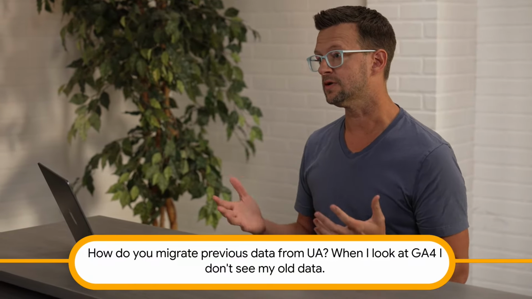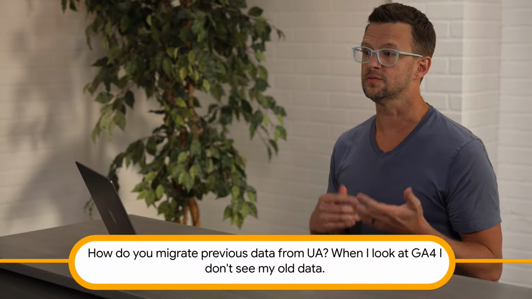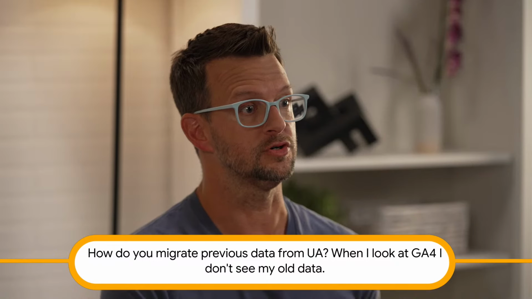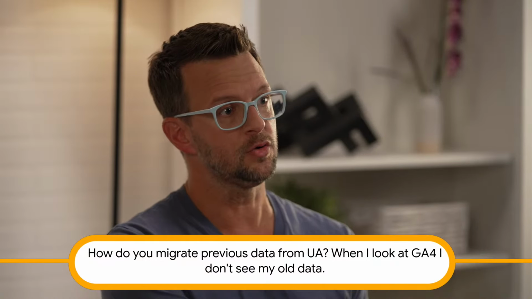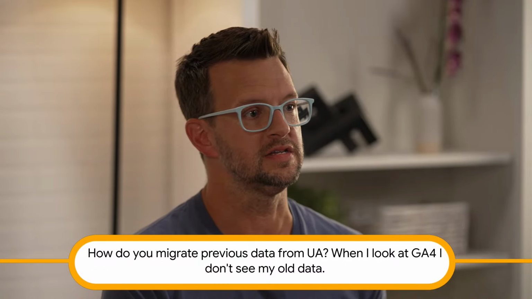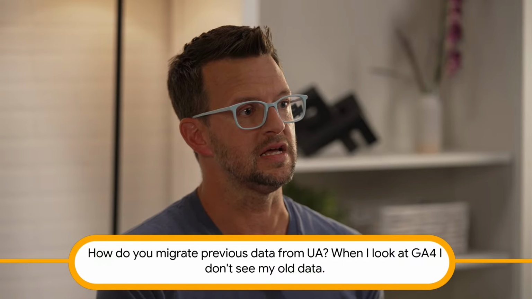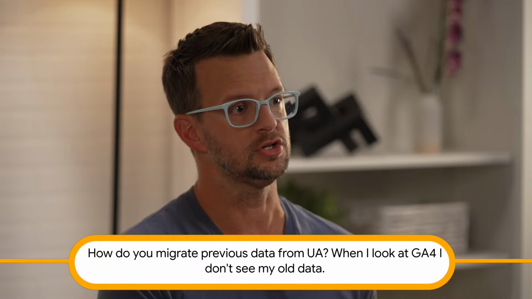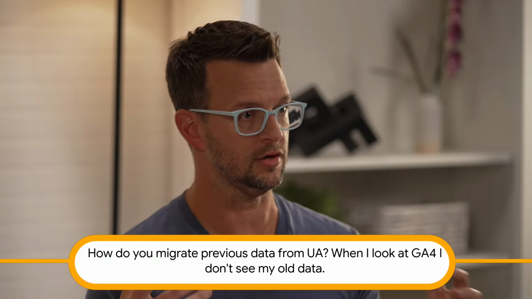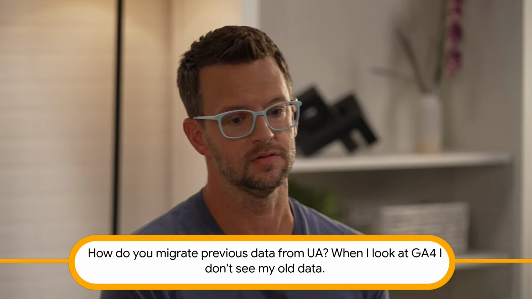You can export it to CSV, or you could export it to BigQuery, which is what a lot of our customers are doing. You get that data in BigQuery, then you can pull in your GA4 data there as well, and you can query it there to see some of those historical trends. But there's no way to actually get the data from UA into GA4. Those comparisons will have to be done external of the product.